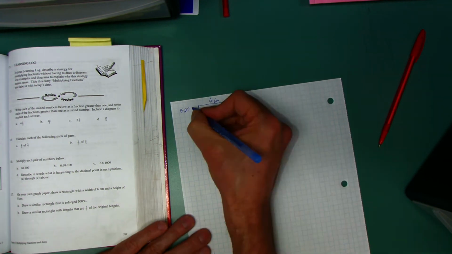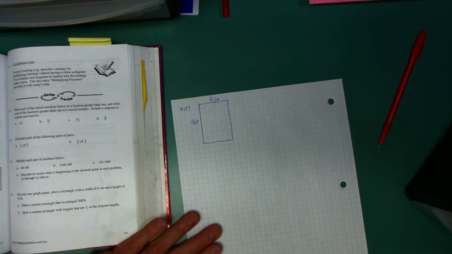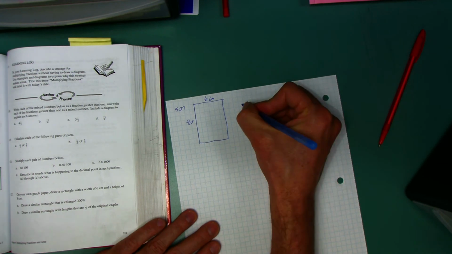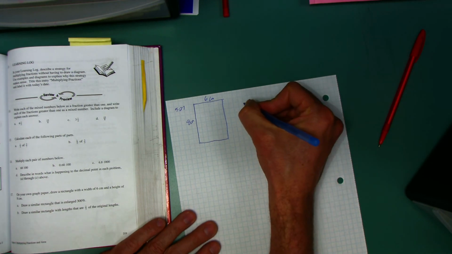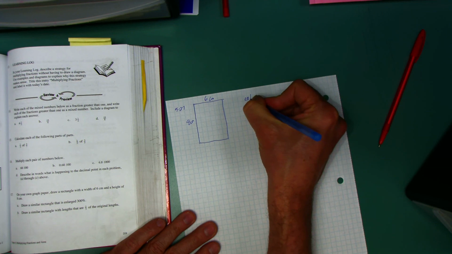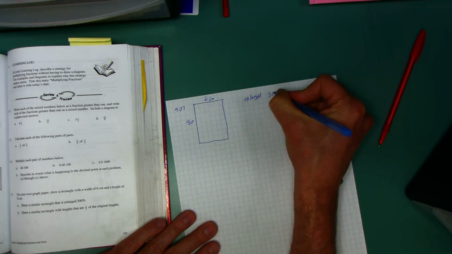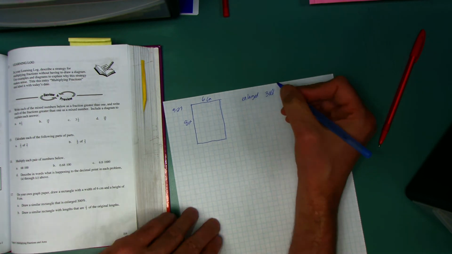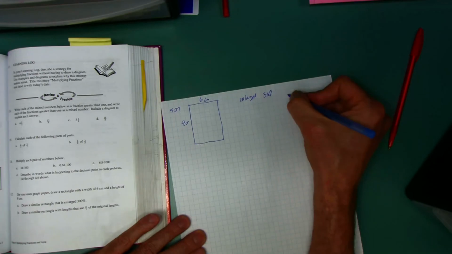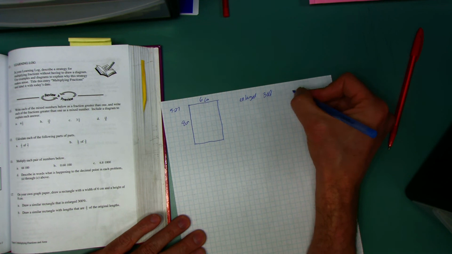And now, okay, it says to draw one that is enlarged. Enlarged, is that going to make it bigger or smaller? It's going to make it bigger, right? By 300%. Okay, so what is 300%? Well, if I move the decimal over 2 spots, that's 3 times bigger.